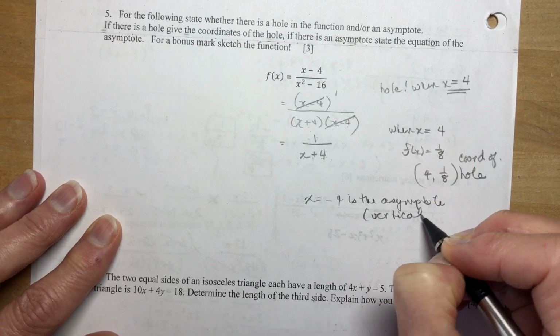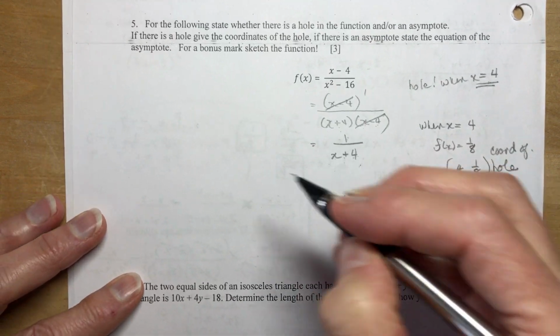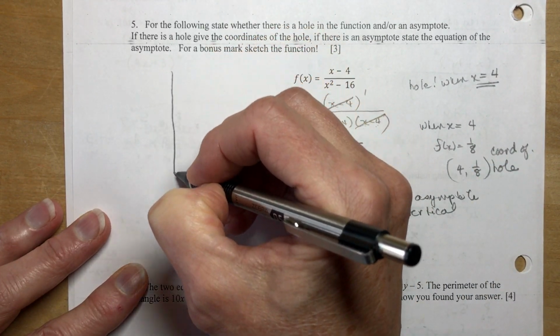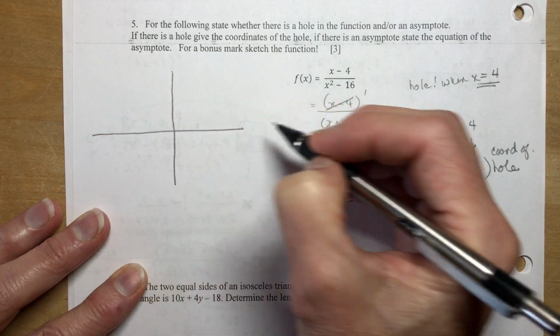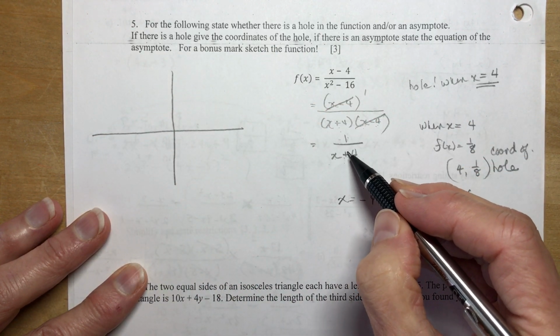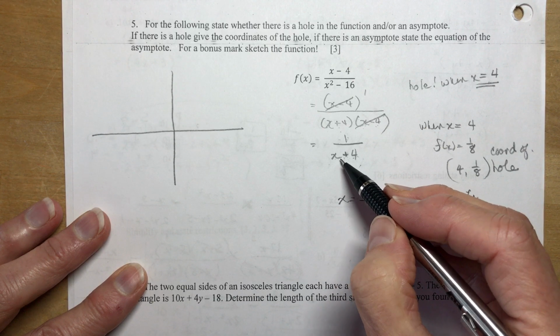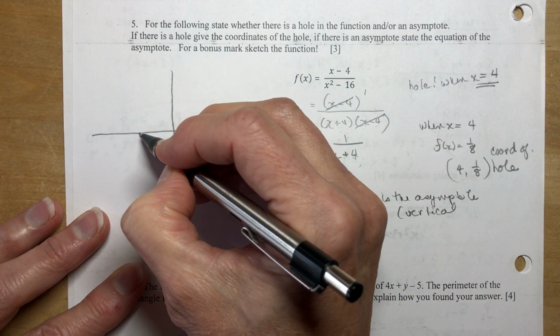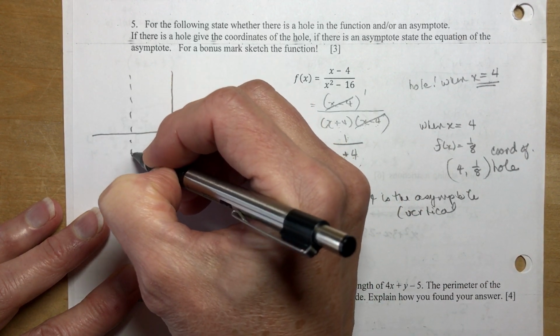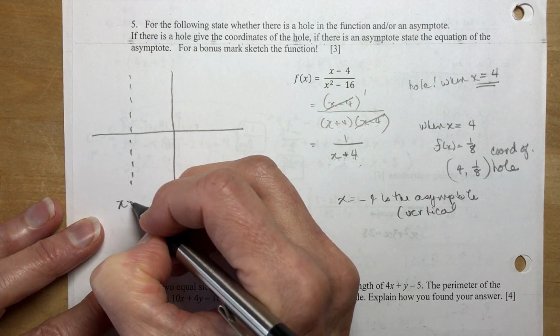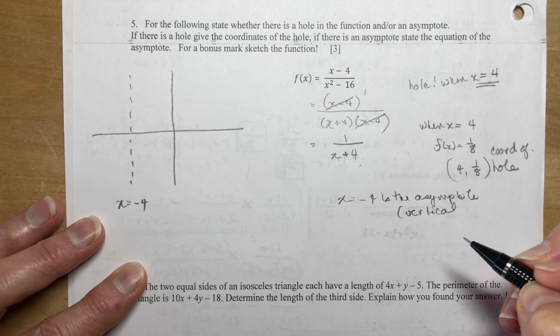Vertical. Now you know 1 over x plus 4, that's the graph of 1 over x shifted to the left 4 units, right? You know that. To the left 4. What makes the denominator 0? When x is minus 4. So I'm going to put my x equals minus 4 here, my vertical asymptote.